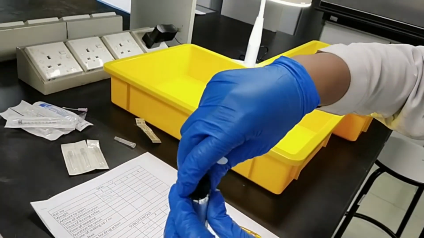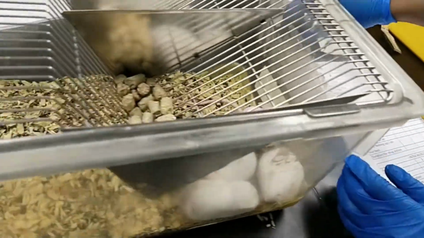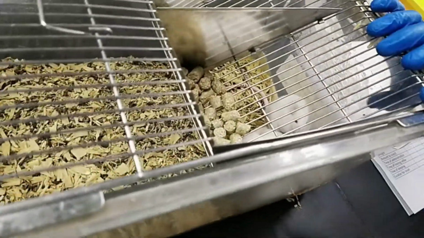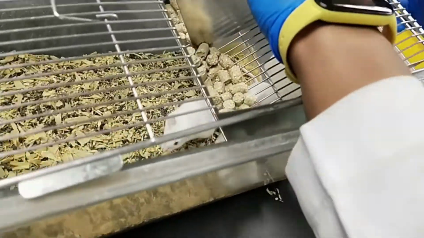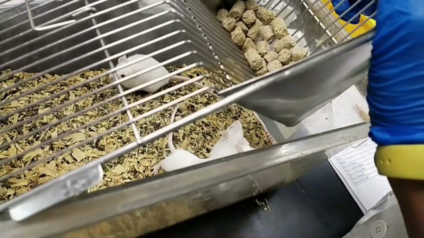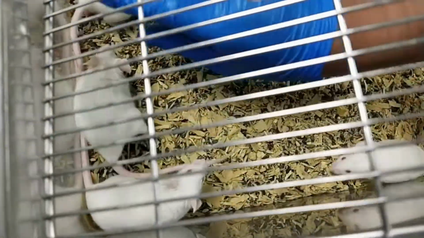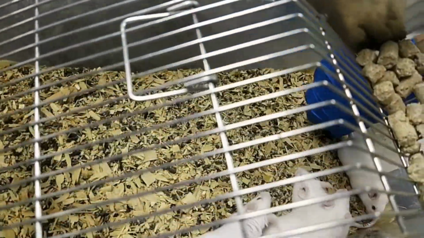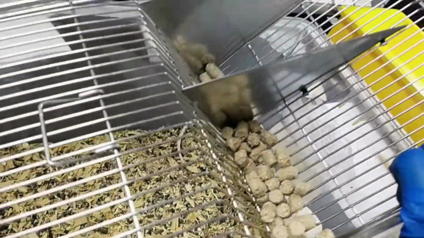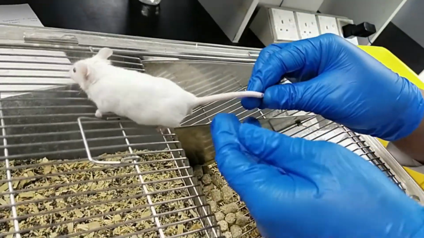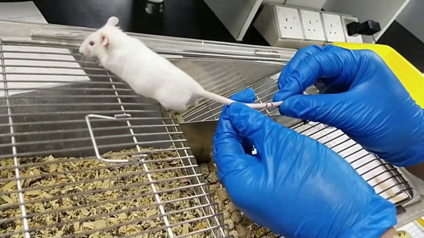So for this one we're going to use the mice number 2. So we're going to take the mice from this cage. So we need to find out which one is the mice number 2. This one, mice number 2. So we need to look at the tail, labeled as mice number 2.